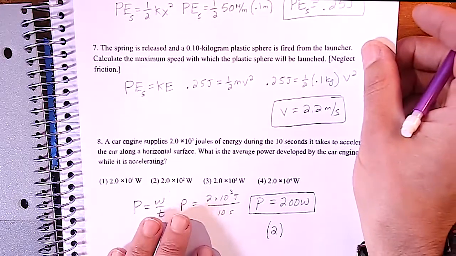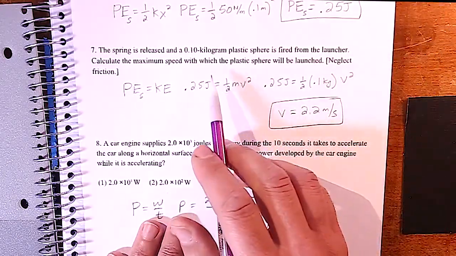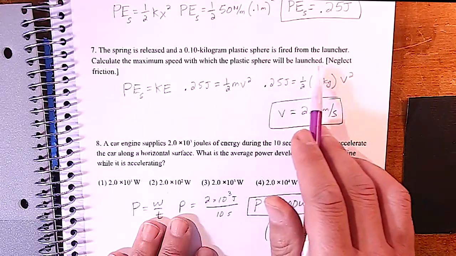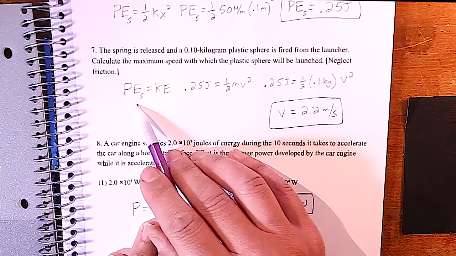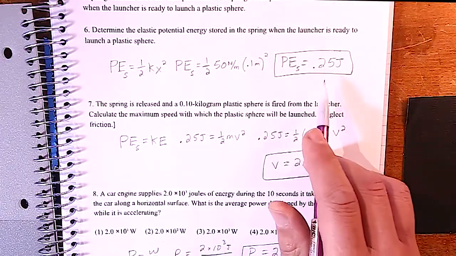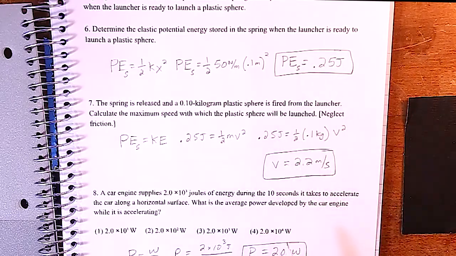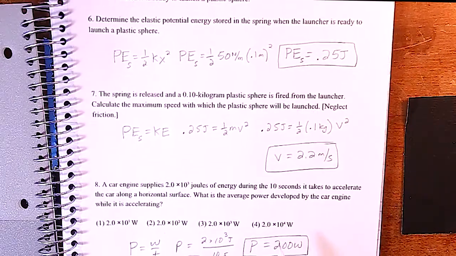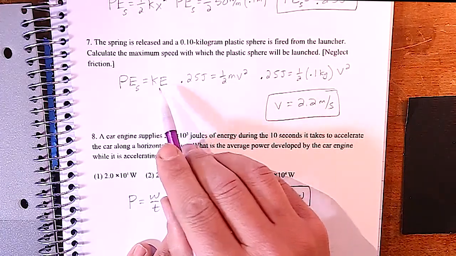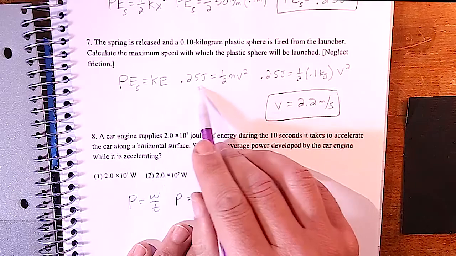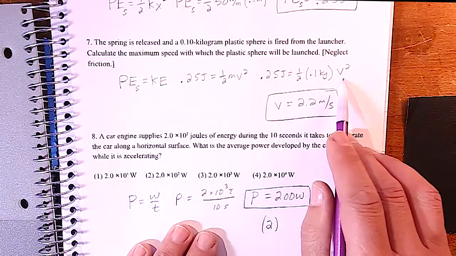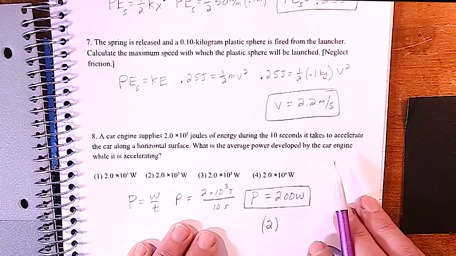Now, in the next part, it's a little trickier because then they want to know, calculate the maximum speed with which the plastic sphere will be launched. Well, it starts with spring potential energy. We know what that is. That spring potential energy is 0.25 joules. Well, what does that spring potential energy turn into? Well, it turns into kinetic energy. So we set our spring potential energy equal to the kinetic. They give us the mass of the ball, and we just solve for v, 2.2 meters per second.